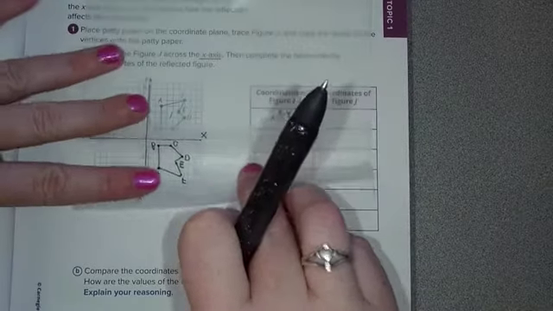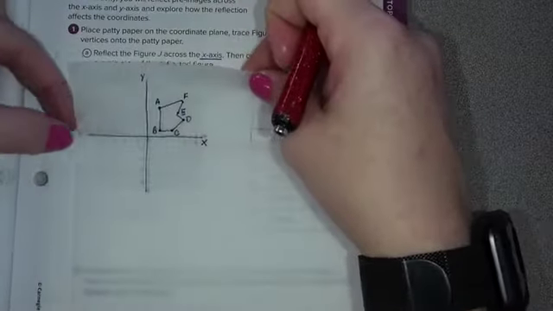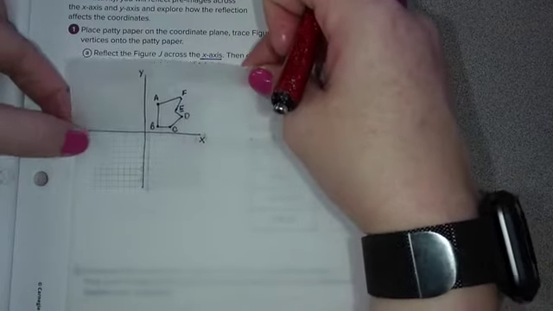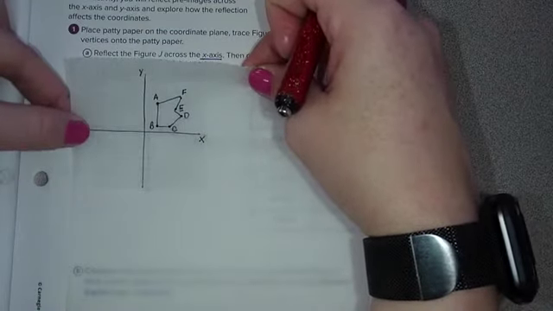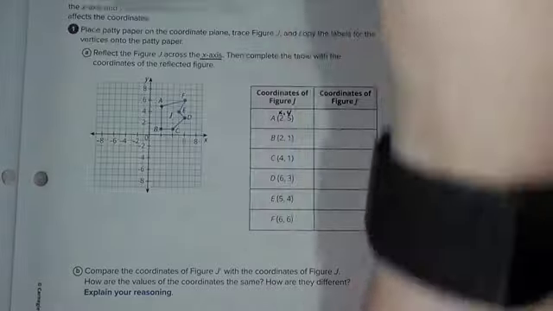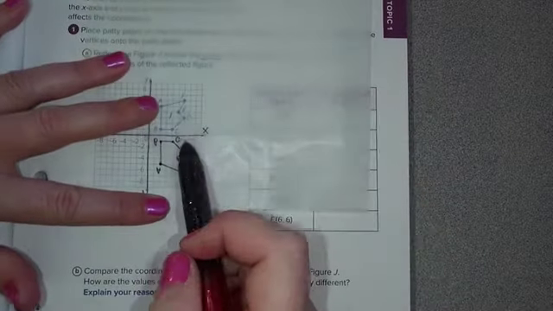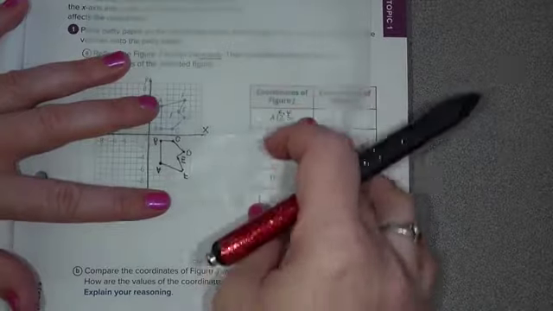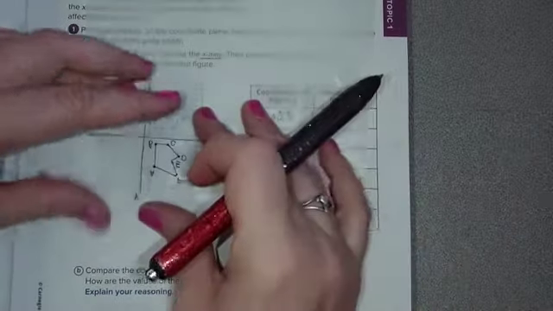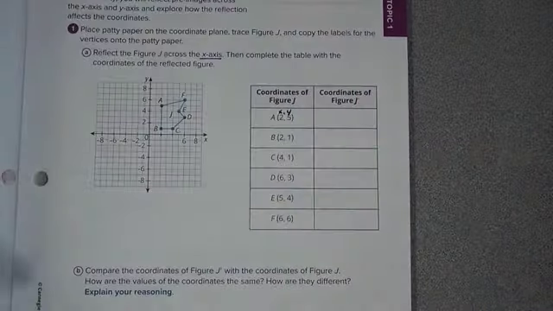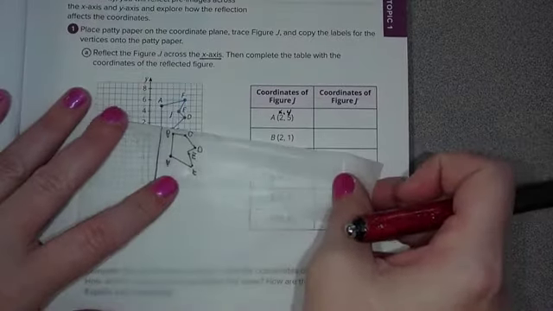You can also flip the paper over, but that gets a little bit harder for people because they get confused on which way to flip the paper. So we're flipping it this way so that the x-axis is still on the x-axis. But I'm just going to fold the paper because I think that's easier for most students to see.